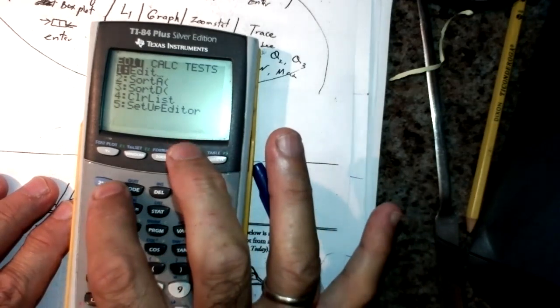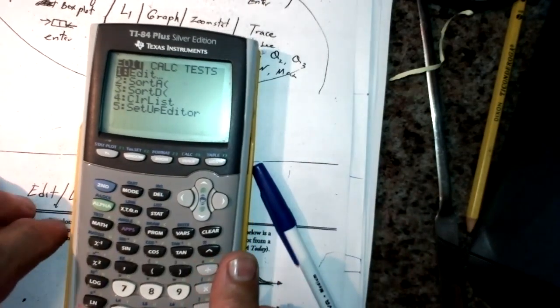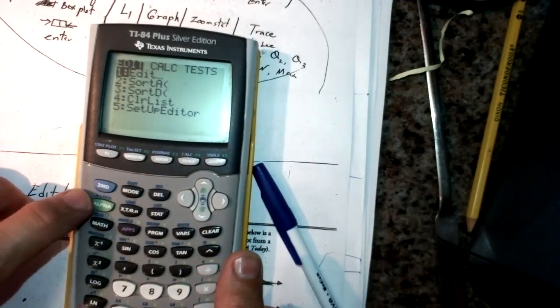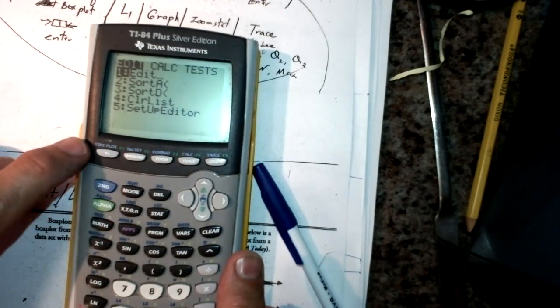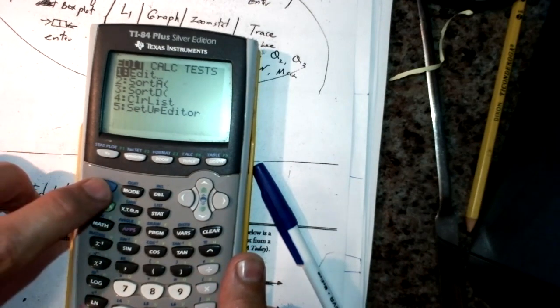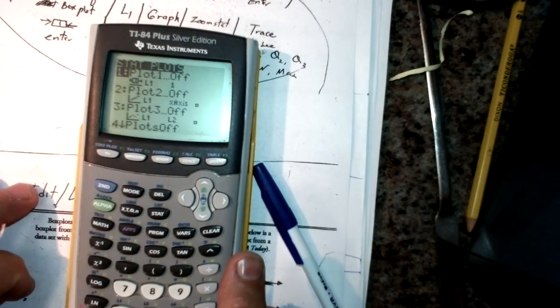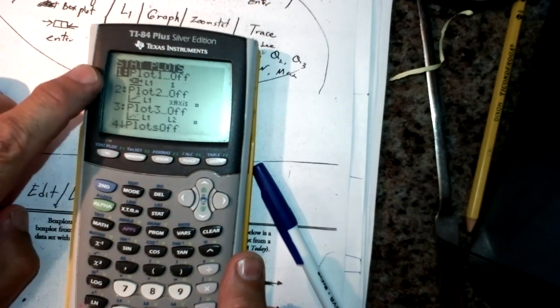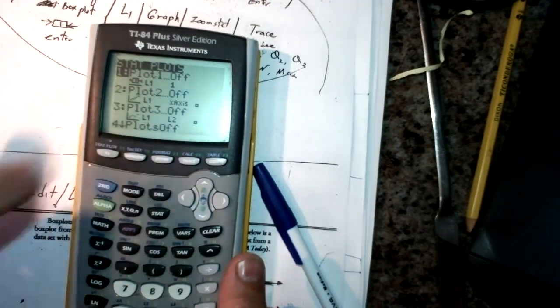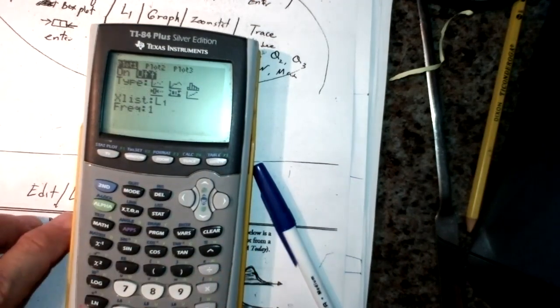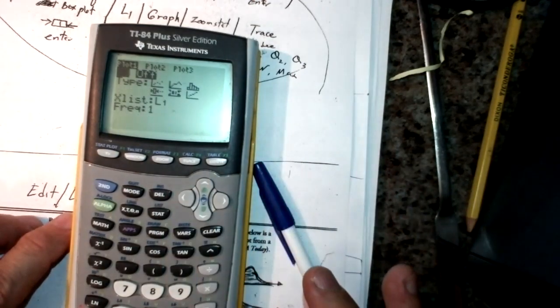You go to the second, I do it again because it wasn't off. You go to second, and then behind Y is stat plot. Stat plot, that we are going to use a lot in statistics. So you go second, stat plot. Okay. You want to make sure the first one is on. So let's say the first one I want to be on is off right now. Enter. Change it to on.